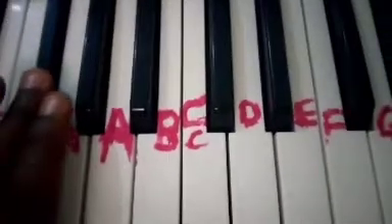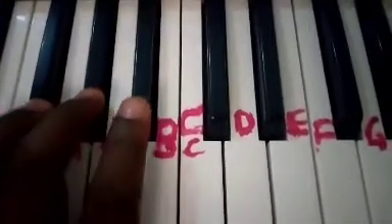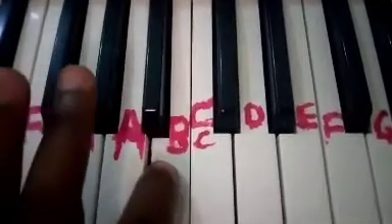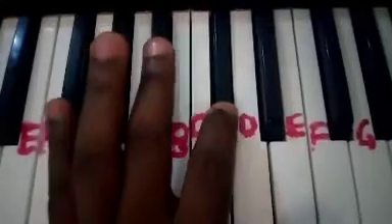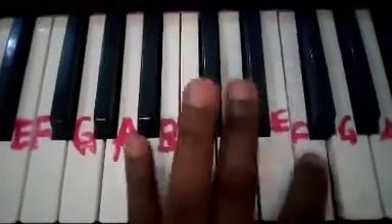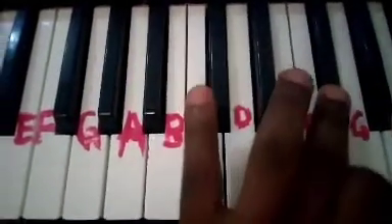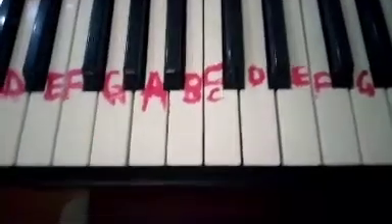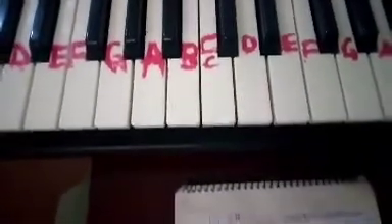So those are the keys that we use: F sharp, G sharp, A sharp, B, C sharp, D sharp, F. That is the sofa ladder notation of key F sharp. And as we said, these are 7 out of the 12 keys that we learned in music.